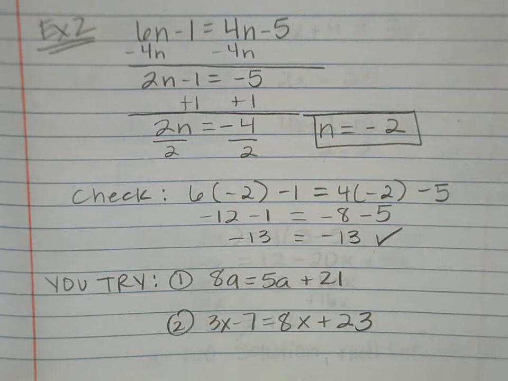3x minus 7 equals 8x plus 23. You have to decide, what do I do first? What makes more sense?